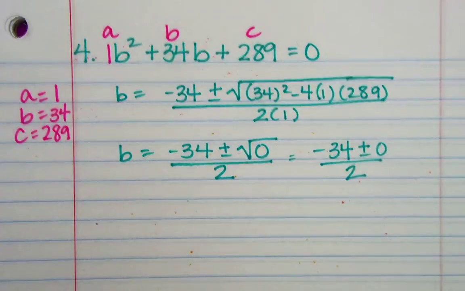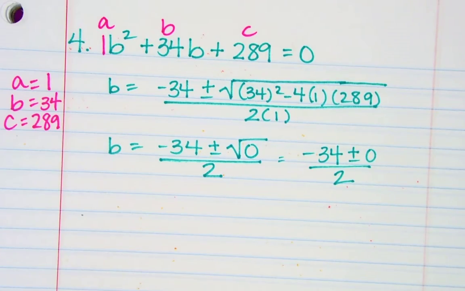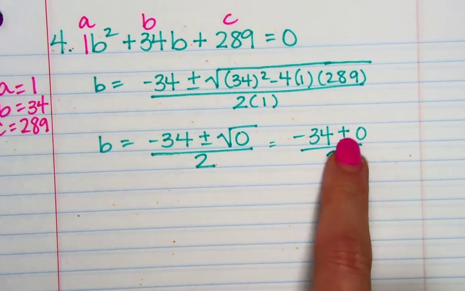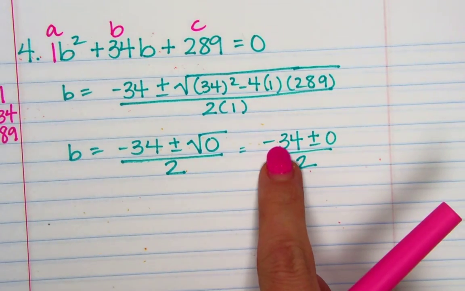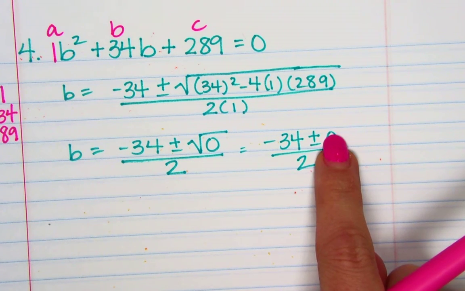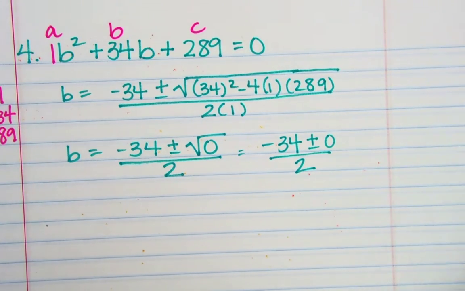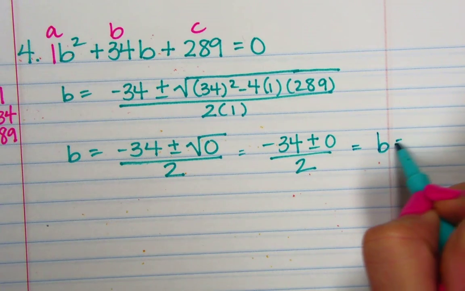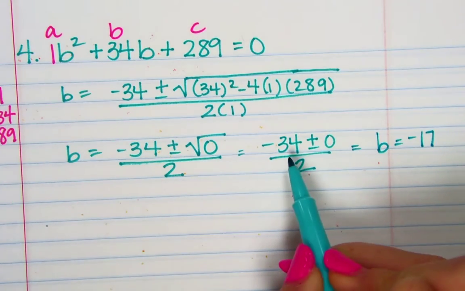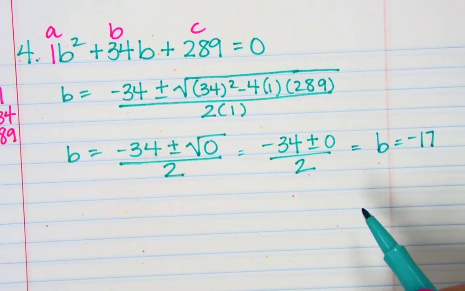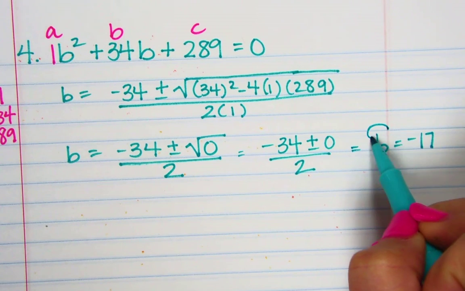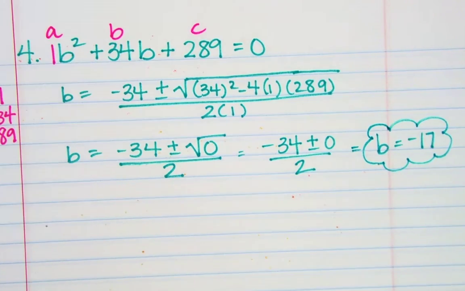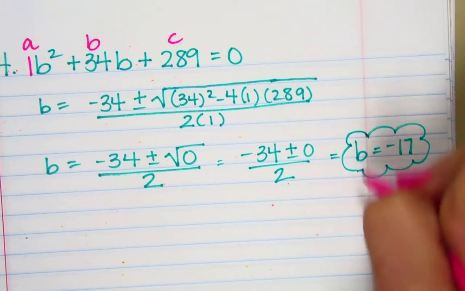Okay, so all of that gave me 0. Well, the square root of 0, if you don't know, it's a weird number, but 0 times 0 is 0. So it'll be just 0. It's kind of a weird one. Now, negative 34 plus 0 is negative 34, divided by 2 is negative 17. What about negative 34 minus 0? Negative 34 divided by 2? Negative 17. So how many solutions are there? 1. All right, there's just one solution. It's negative 17.